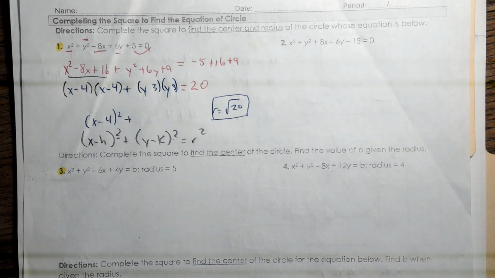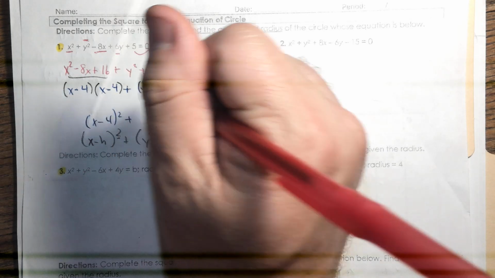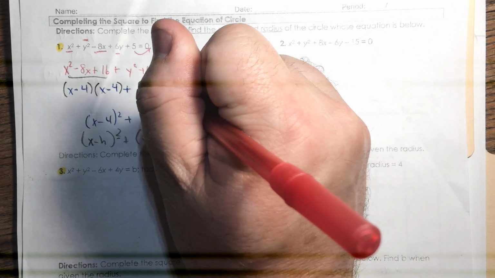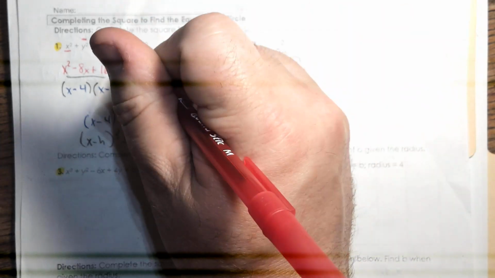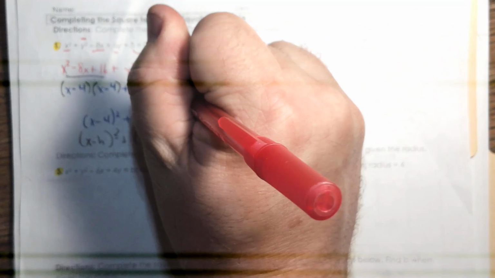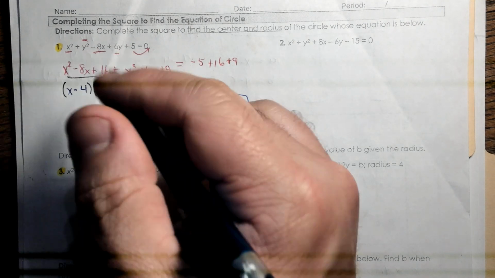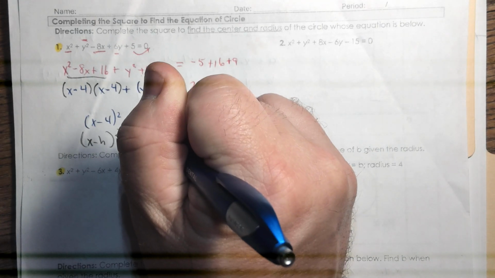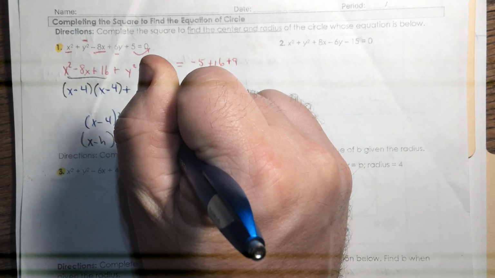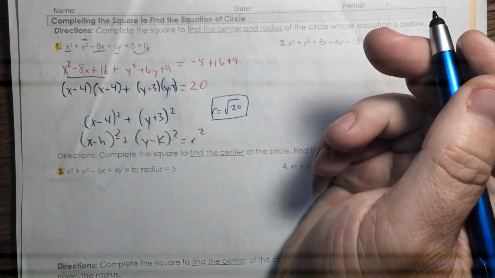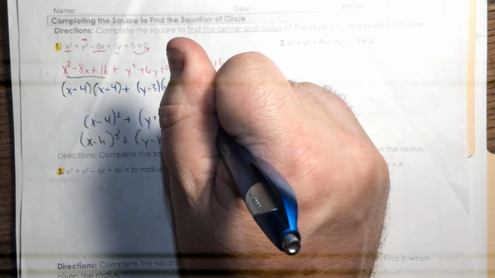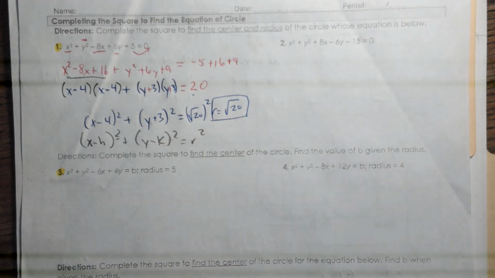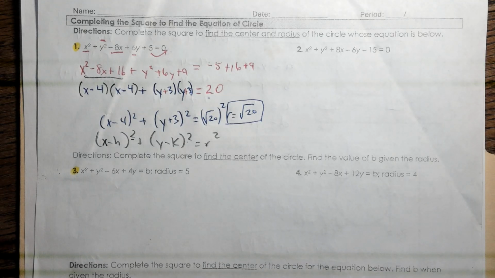You see these are both positive, so it's going to be positive 9. Well, it's actually, yeah, because it's positive, that's right, 6y. Okay, just making sure. So yeah, it's plus 3. I'm just trying to reiterate that. All right, so now the center.